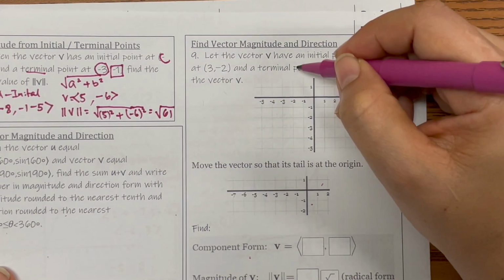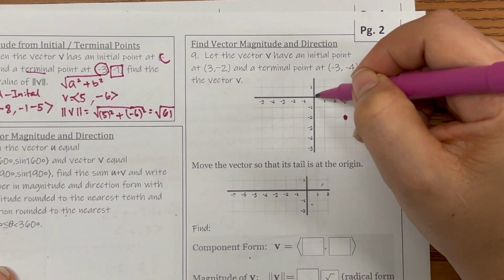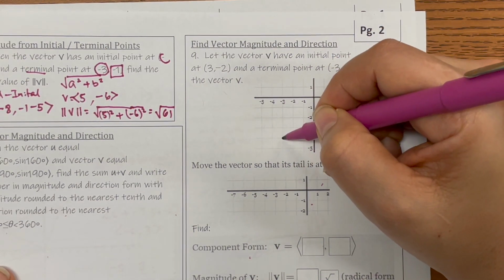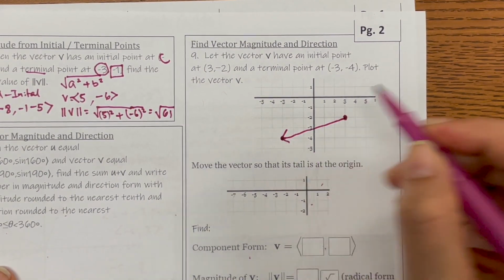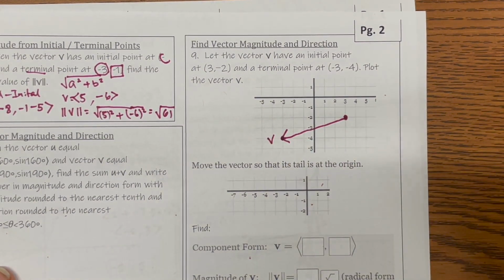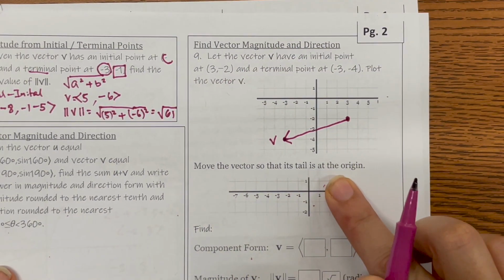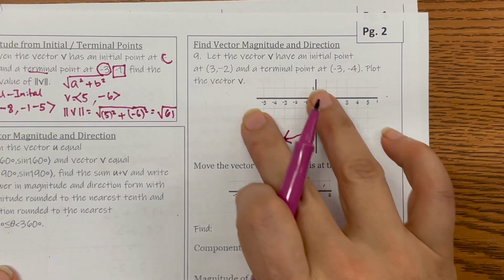That's my start. My terminal point, where my arrow is, is negative 3, negative 4. So here's my arrow point. So this is my vector v. Okay, plot vector v. Move the vector so that the tail is at the origin. So I'm going to move this vector to the origin.